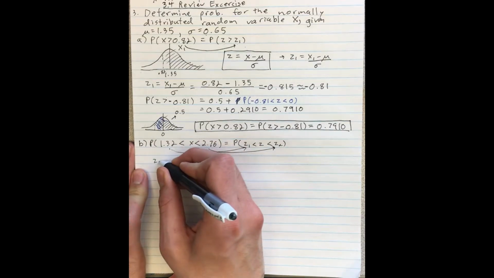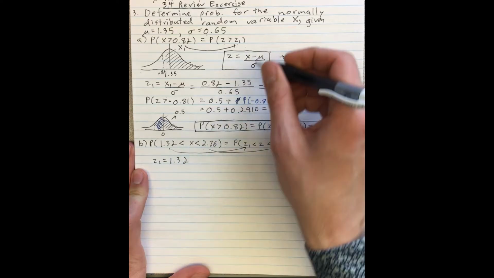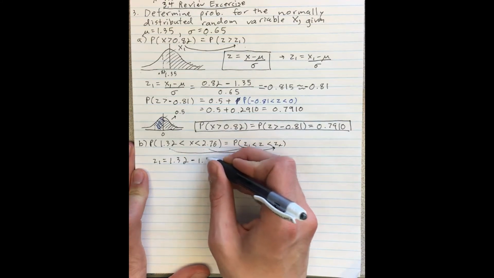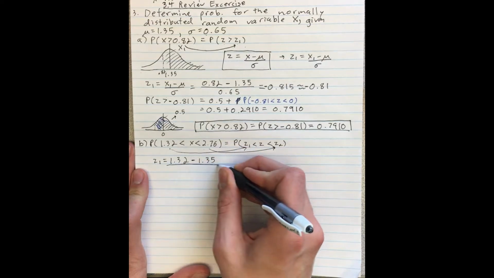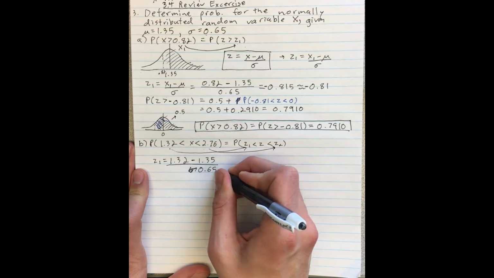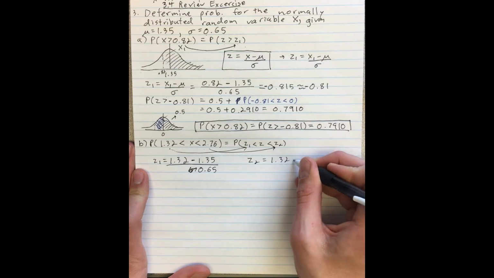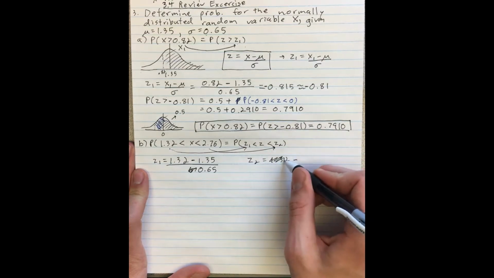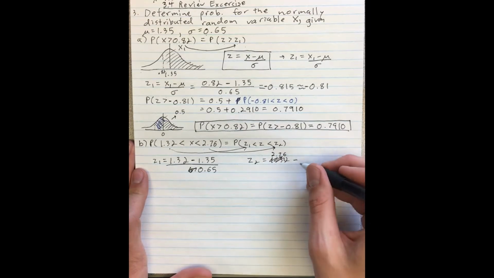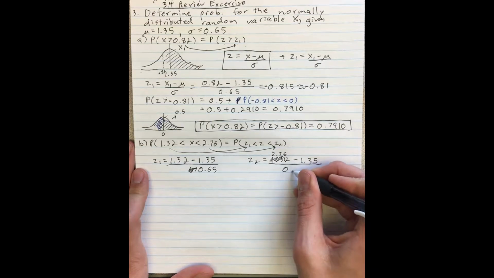So Z1 equals 1.32, and I'm just going back to this formula, saving myself a little bit of time, minus 1.35 divided by sigma, 0.65. And Z2 equals, not 1.32, my bad, that's 2.76 minus 1.35 divided by 0.65.